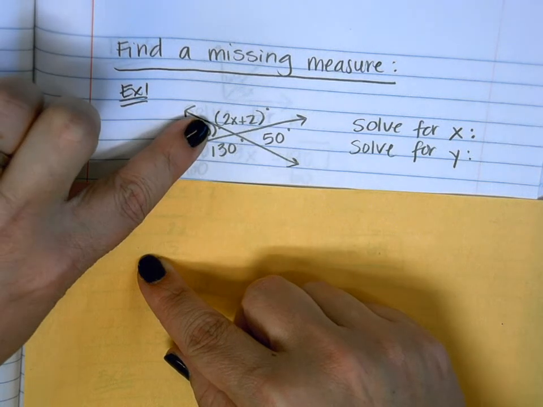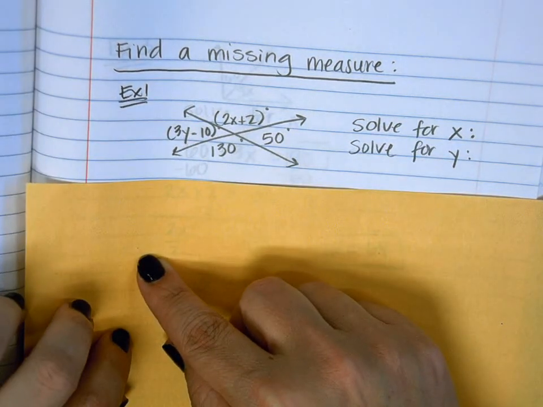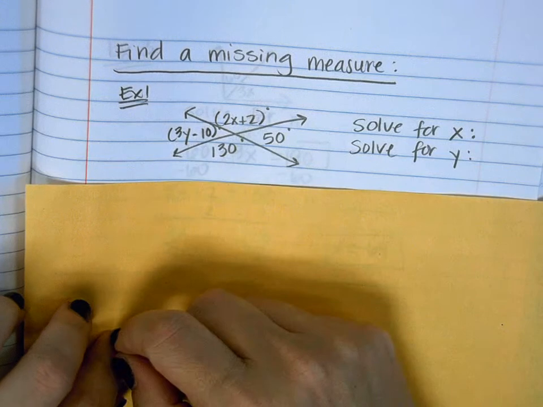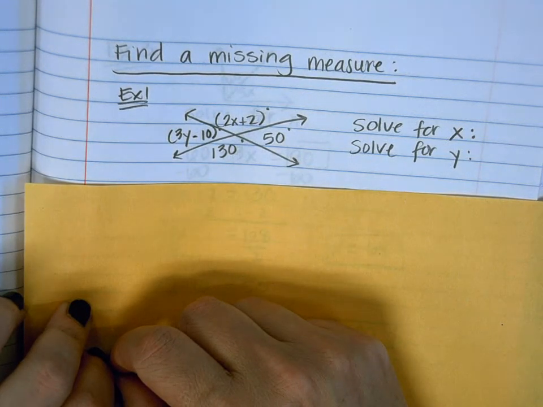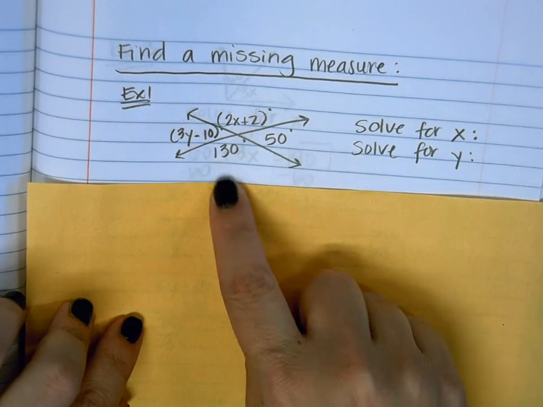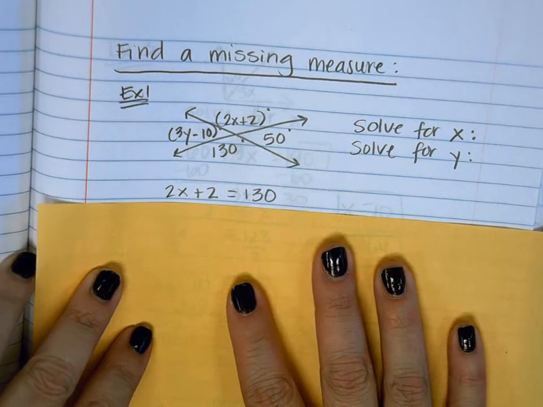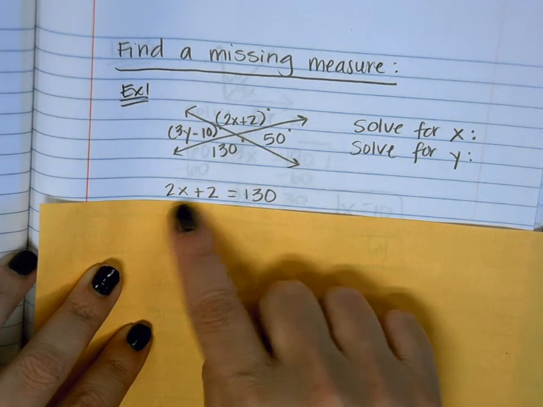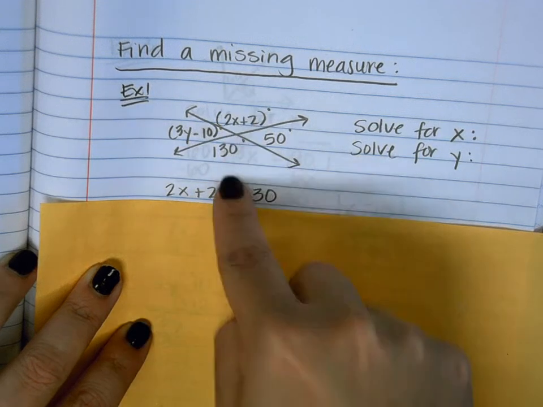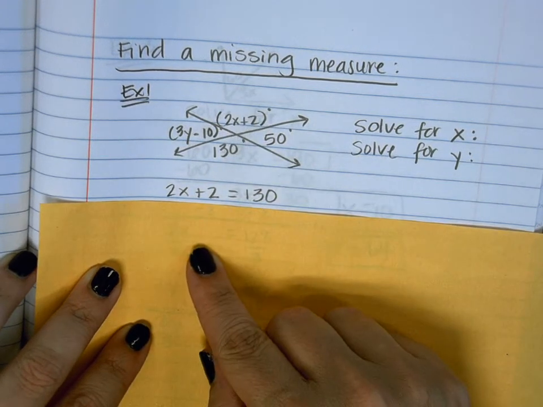How would we solve, Nick? Which one are we talking about? Y or X. I want to try to solve x. Okay, so because of the two angles, 130 and the opposite, the vertical angles, they're going to be the same. So if they're the same, I can set them equal to each other, right? Is that what you said? 2x plus 2 equals 130? Because they're vertical? Does everyone see that? Yep.